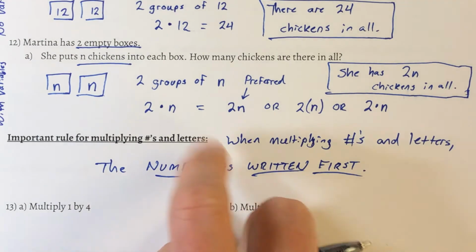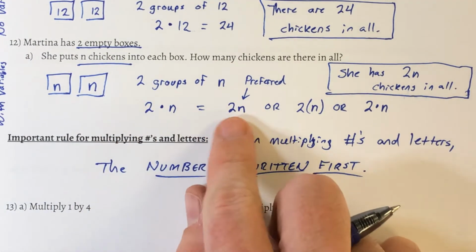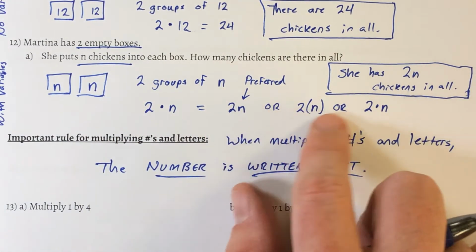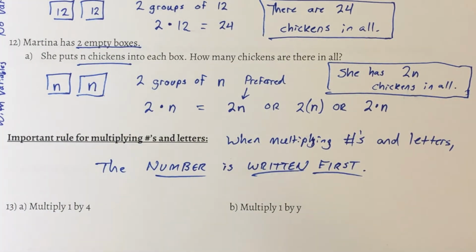So, even if I said, what's n times 2? I'm still going to write it as 2n, or 2 times n. Number first.